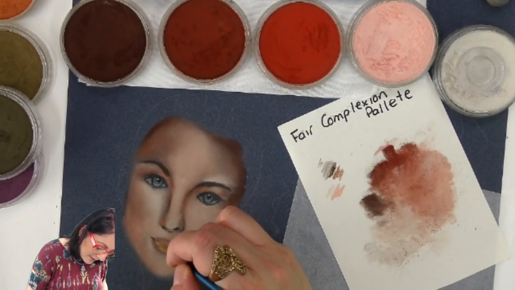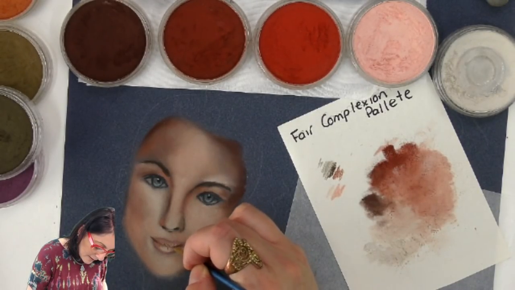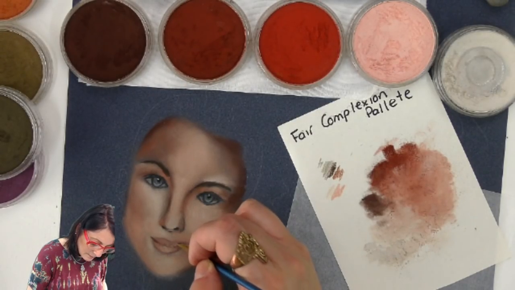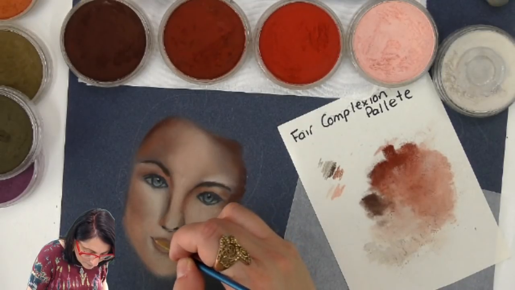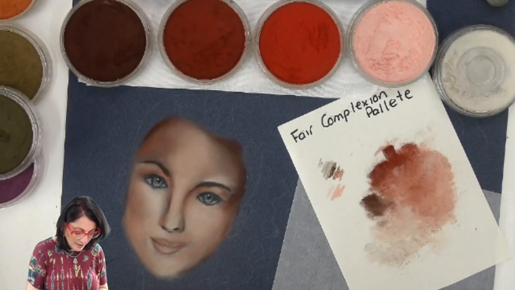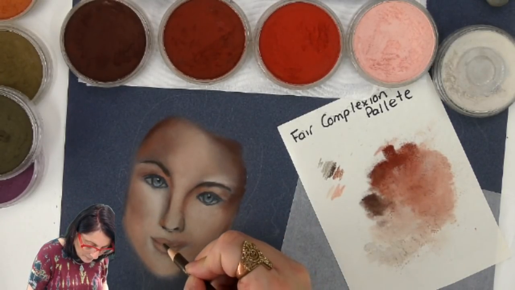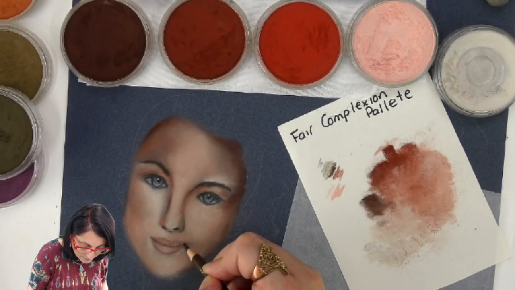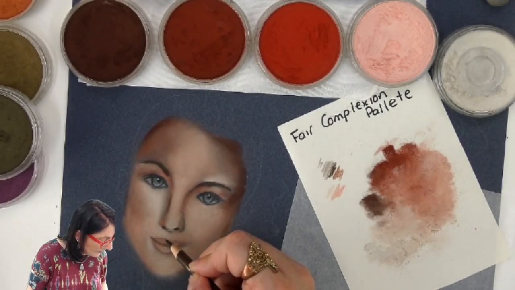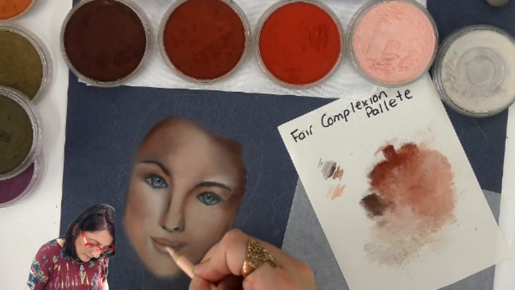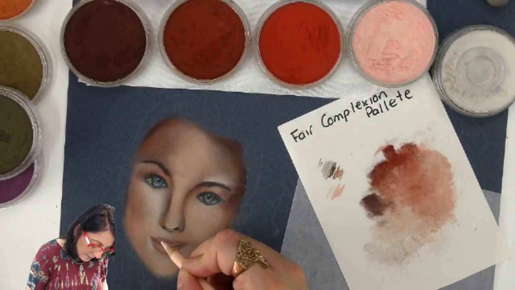Okay, so I'm just going to soften, as you can see, I'm just softening this up. And I'll just keep on touching it up, and so you can see pastel pencils on top work really well, no problem.